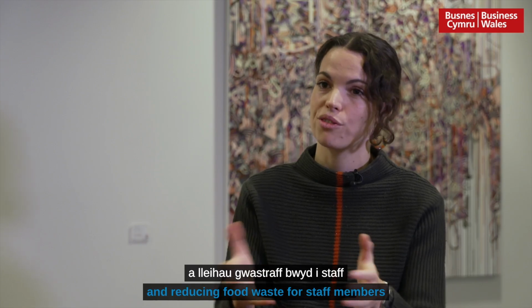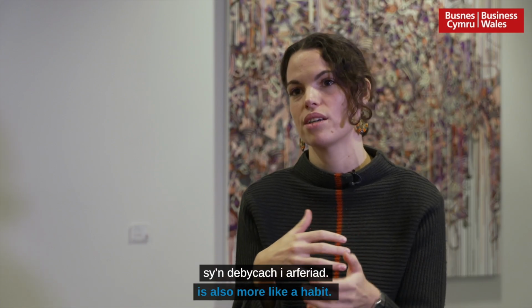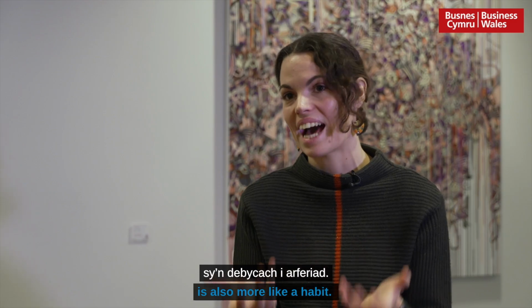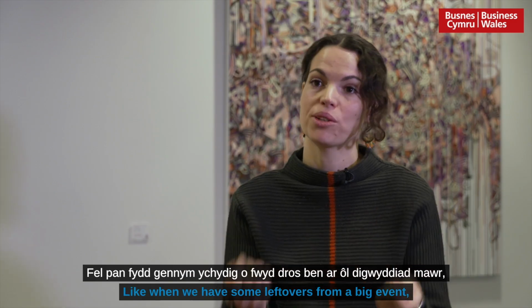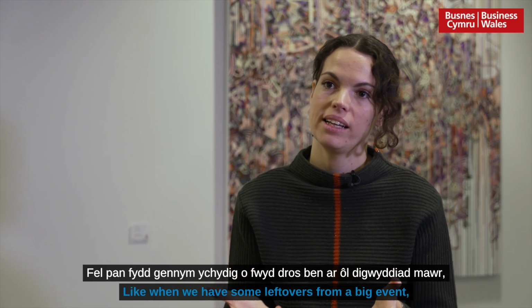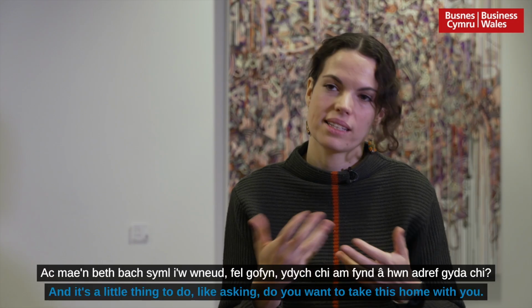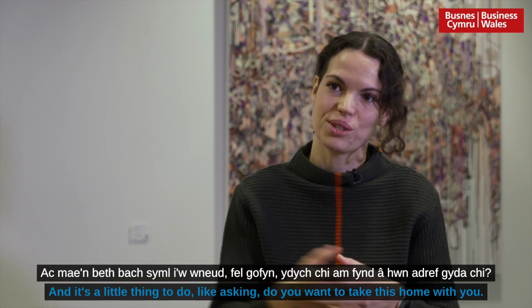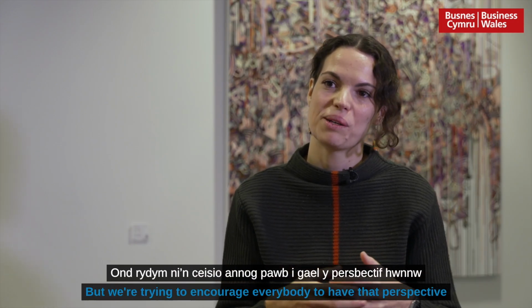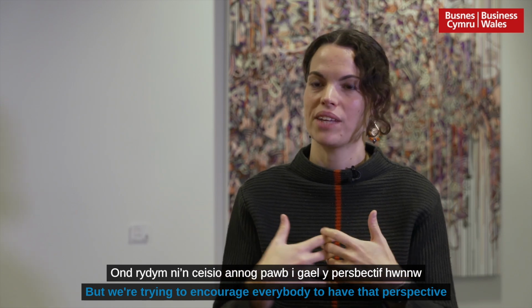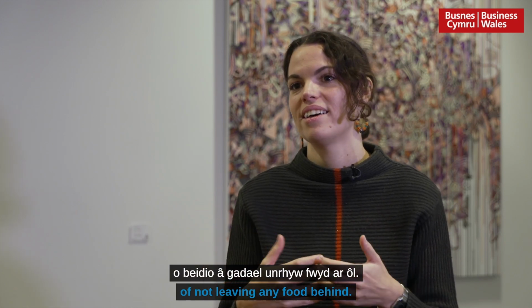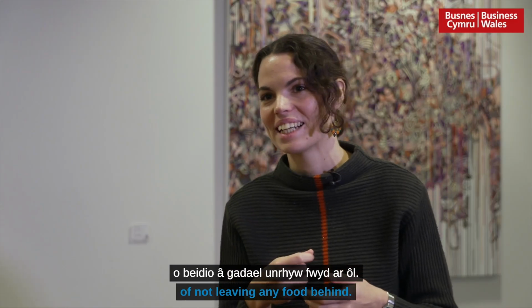Reducing food waste for staff members is also more like a habit. When we have some leftovers from a big event, it's put out for everyone to take home with them. It's a little thing to do, like asking, do you want to take this home with you? But we're trying to encourage everybody to have that perspective of not leaving any food behind.